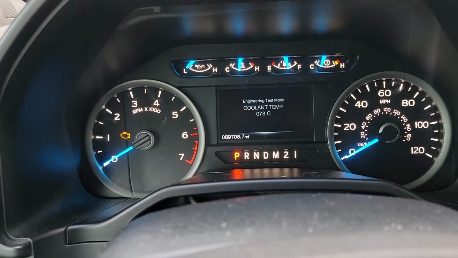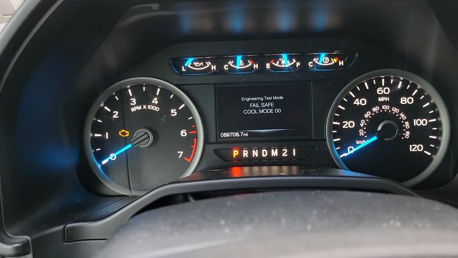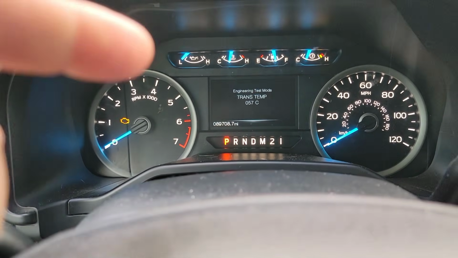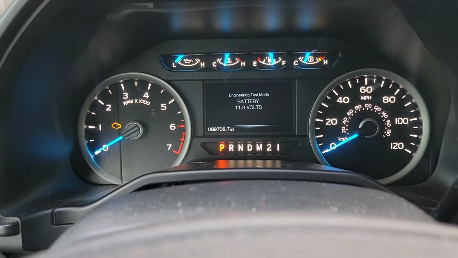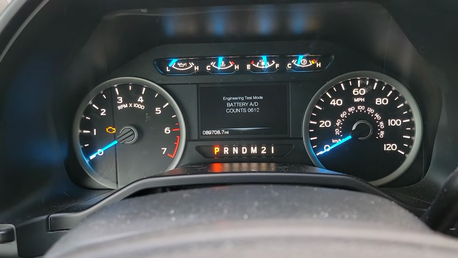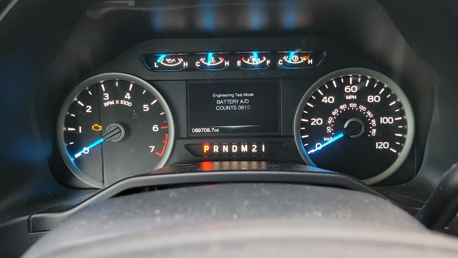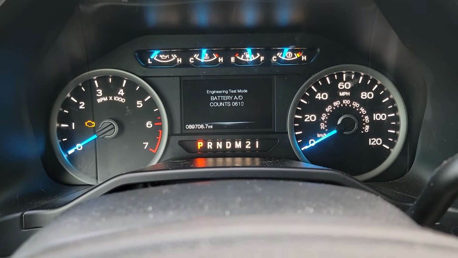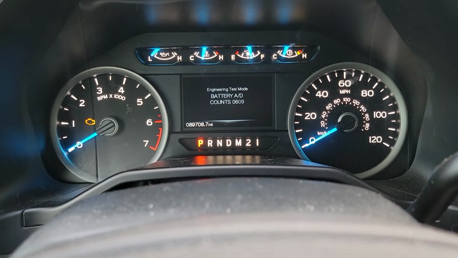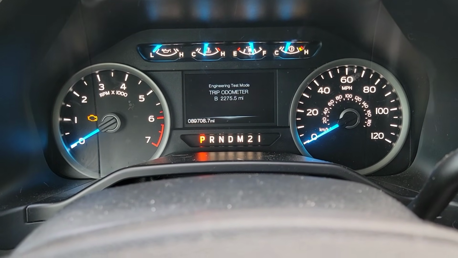There's my coolant temperature, 78 degrees Celsius, temp gauge, fail safe. It'll give you a trans temp, a live readout, 58 or 57 degrees Celsius. And then it'll give you battery voltage. It'll give you battery, it's like your AD count. I think it's number of cycles. If that ever gets set back to 0, that's how you can tell if somebody's been tuning the vehicle or messing with it, because it'll never say 0. Odometer, trip A, trip B.